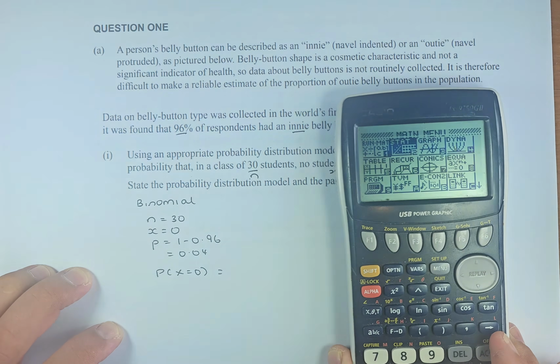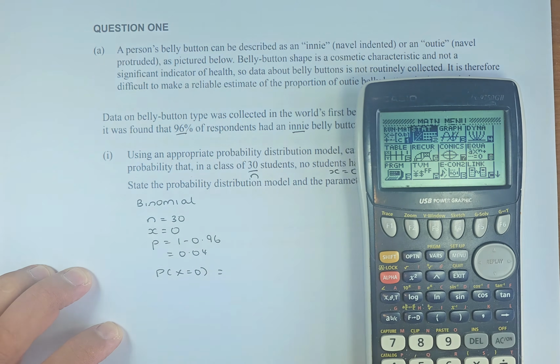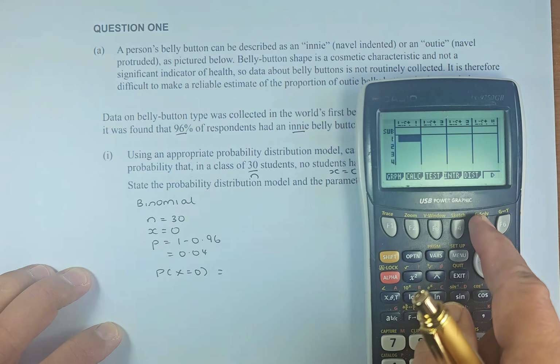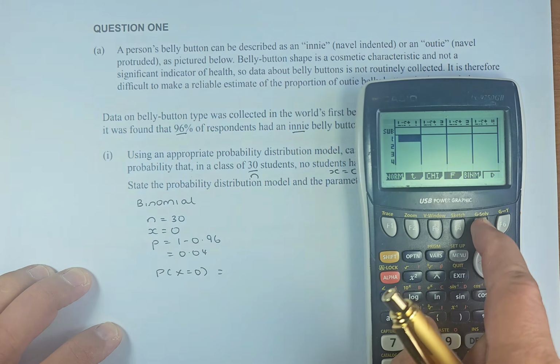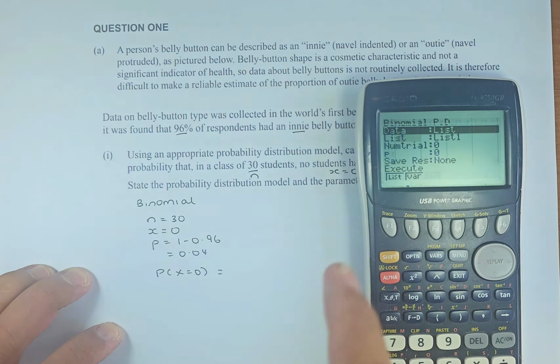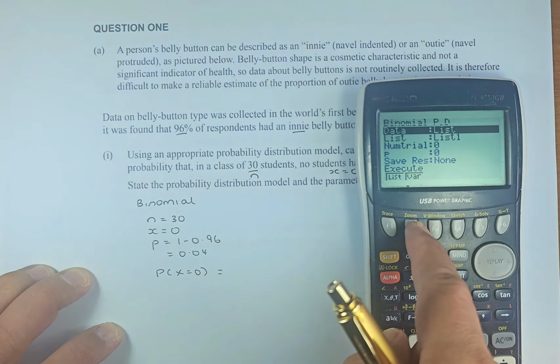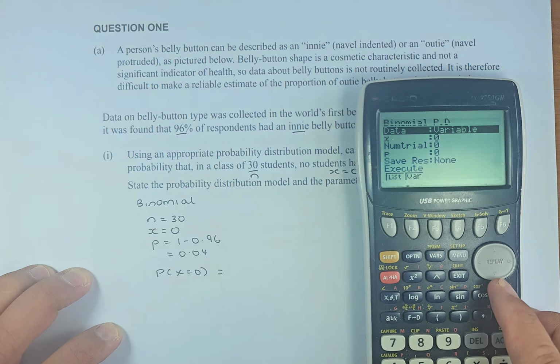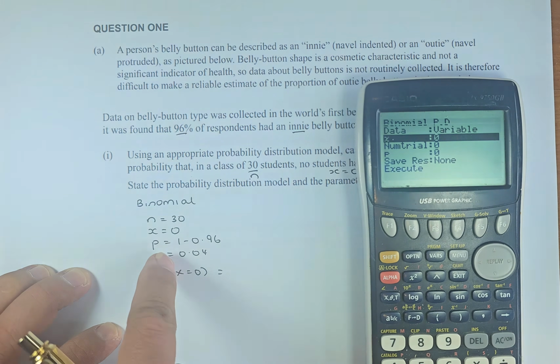So hopefully you can see from there, okay? We're just going to key in the data. So stats, go to stats, okay? Then distribution, F5, and then go to binomial, because we're talking about binomial. This is exactly at 0, so you're going to put BPD, okay? And now we're going to put in the variable. So variable, you cannot put list, variable, and then we're going to key in the data. X is 0, because x equal to 0, okay?